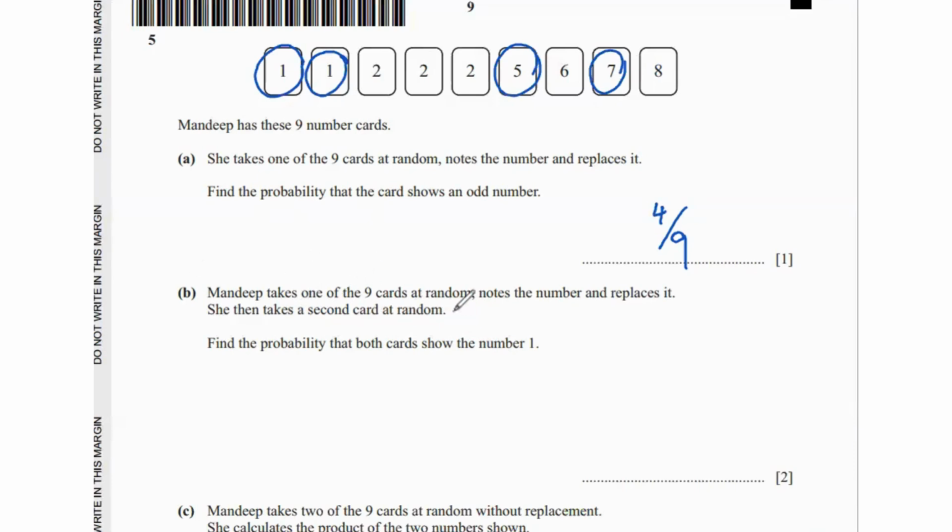Then it says Mandeep takes one of the 9 cards at random, notes the number, and replaces it. She then takes a second card at random. Find the probability that both cards show the number 1. So the probability of getting a 1 is going to be 2 over 9. And since she's noting the number and replacing it, that means the probability is not changing. If she was not replacing it, then the probability would change to 1 over 8. But since the card is going back into the deck, it's still going to be 2 over 9. So 2 over 9 times 2 over 9, which is 4 over 81. That is your probability. So the key word over here is replaces it.